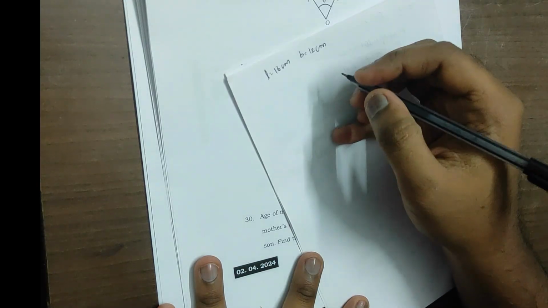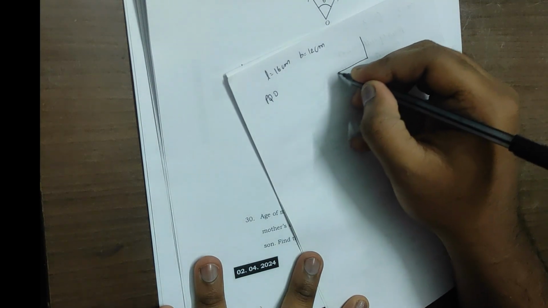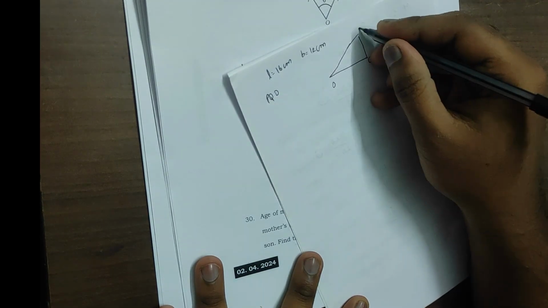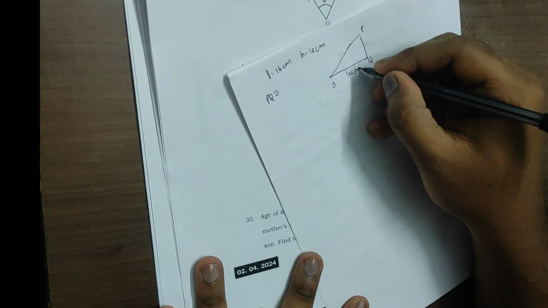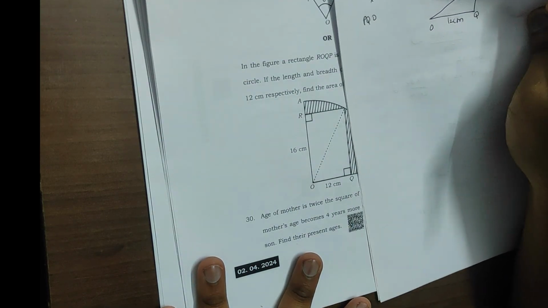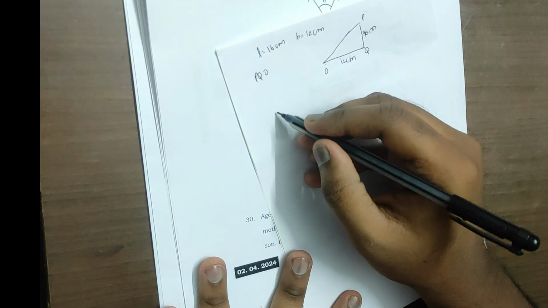In this triangle PQO, 12 cm base is given. This PQ is the same as RO, that is 16 cm. We'll find OP.